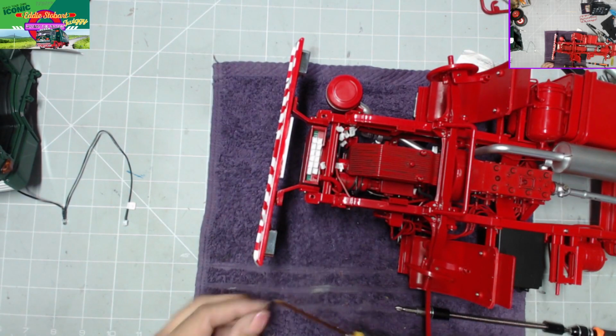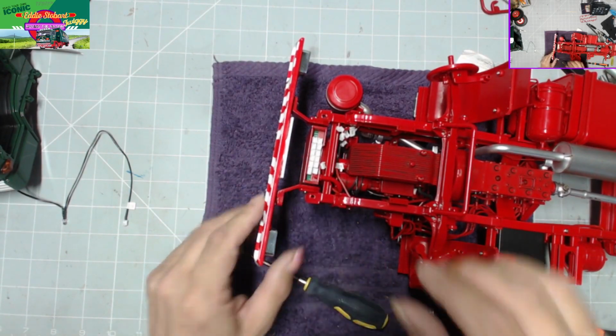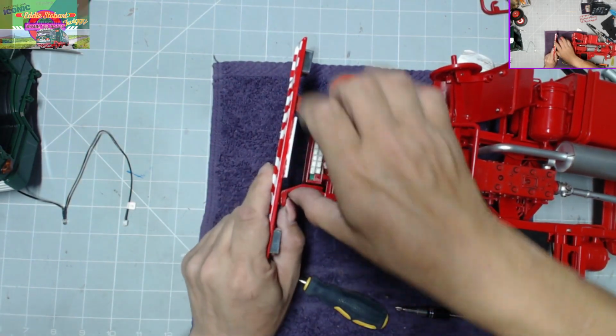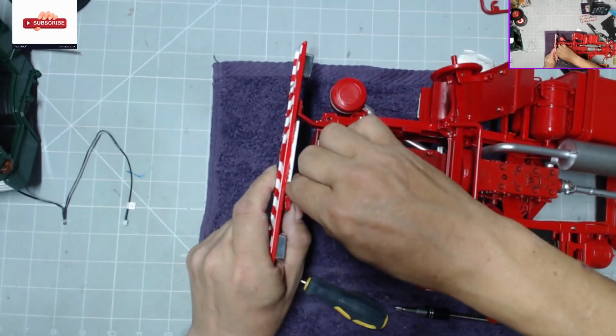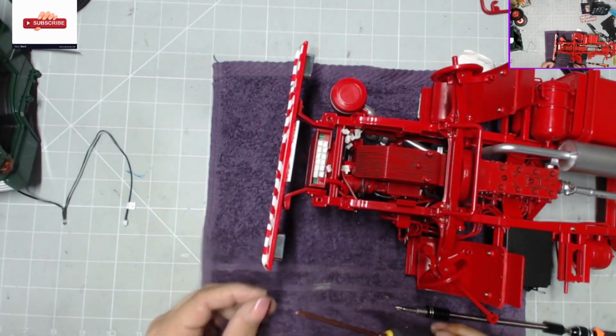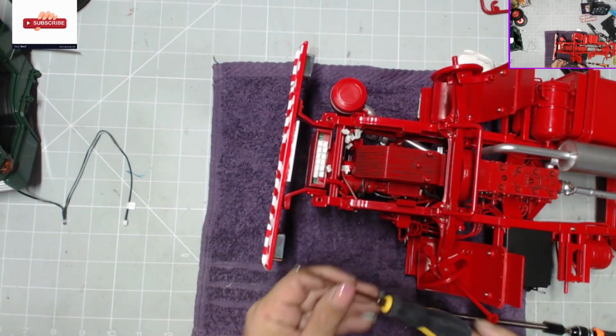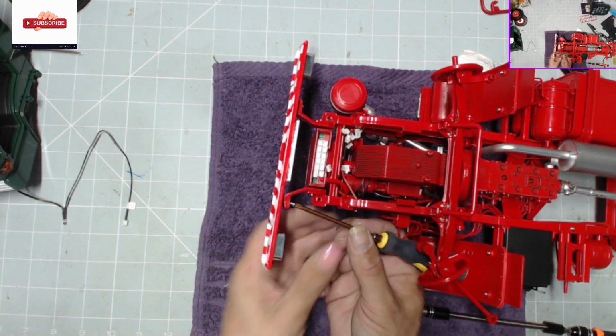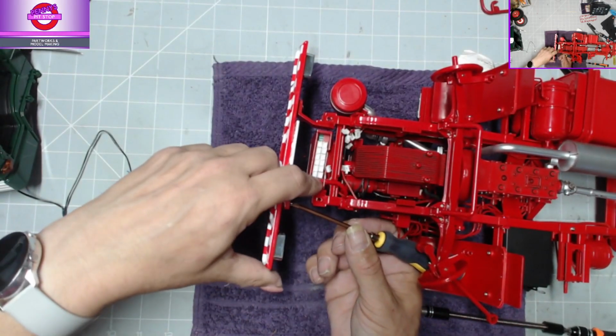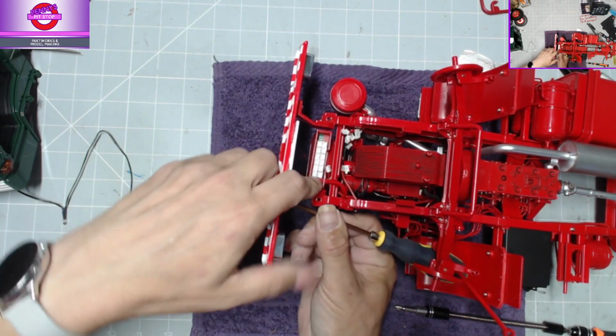Now, right, this is one of those jobs needing 14 hands to do the job.